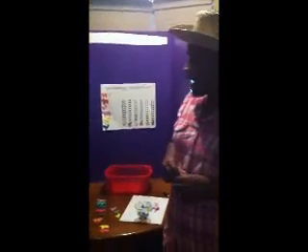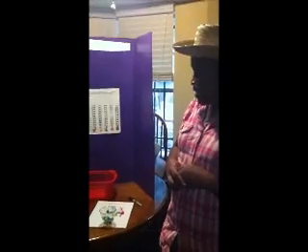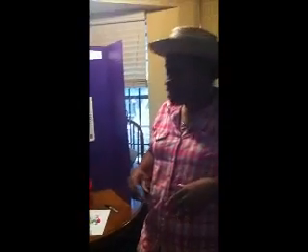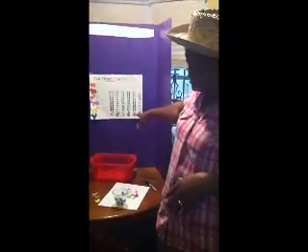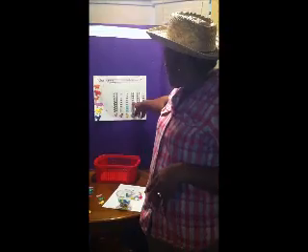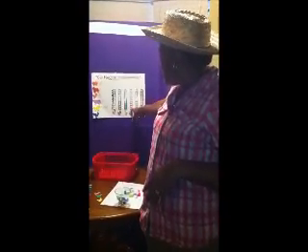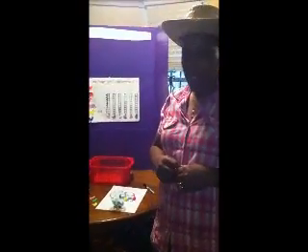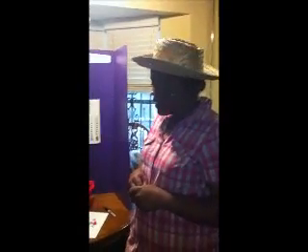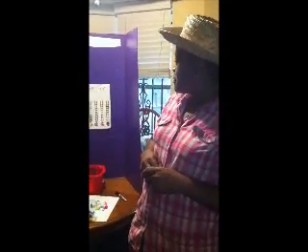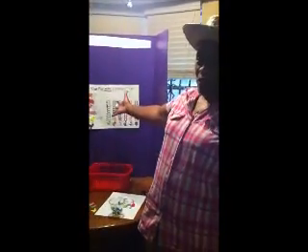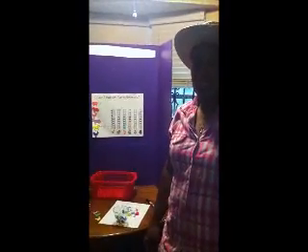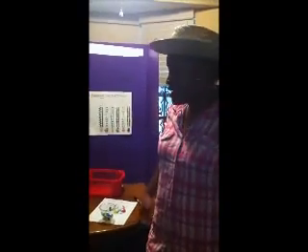Okay, so now that we've made our graph, the children can now tell me which animal was chosen the most. And we would count, and we'd see that the horse comes all the way up here. There's 6 of them, so the horse was chosen the most. And then we ask which animal was chosen the least. The chicken has 0, so therefore no one chose the chicken, so the chicken was chosen least.